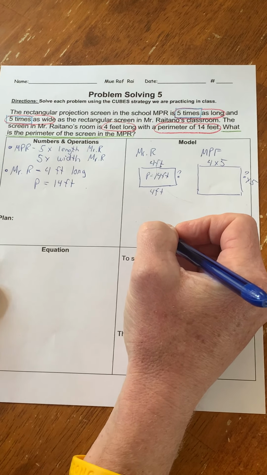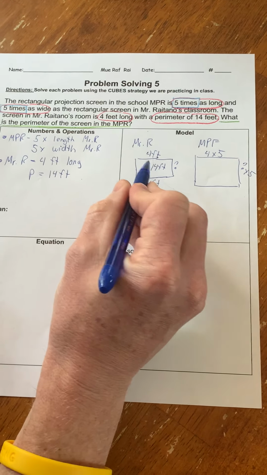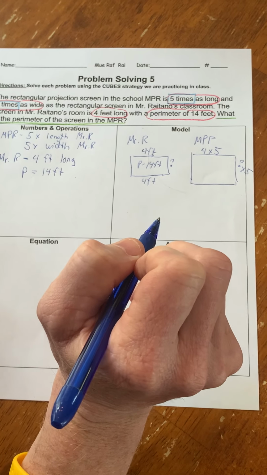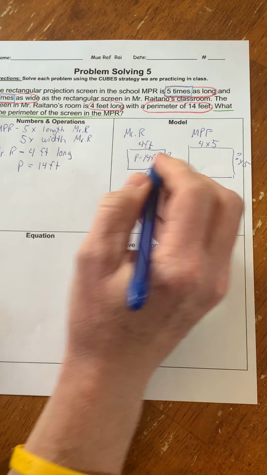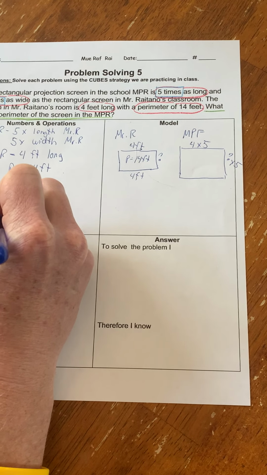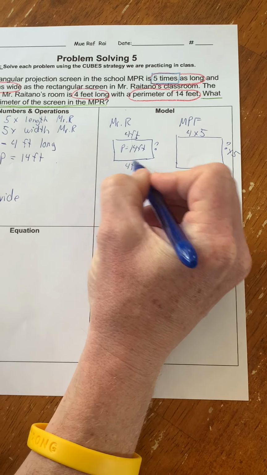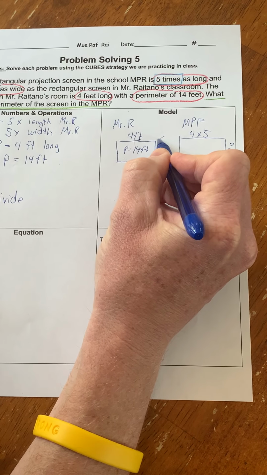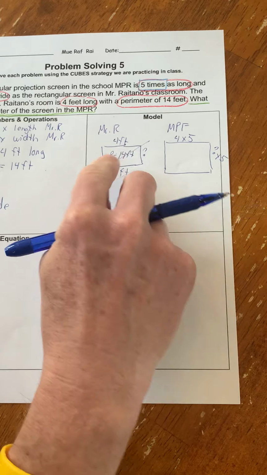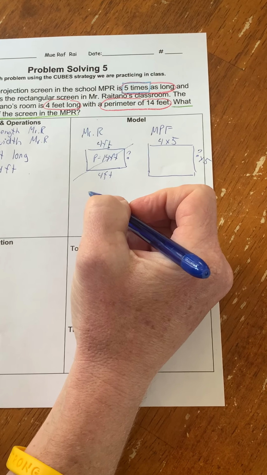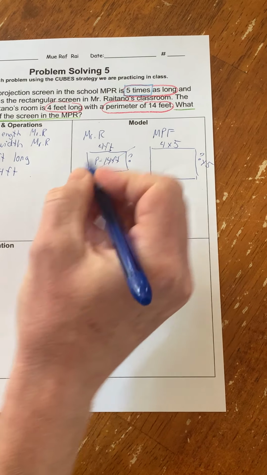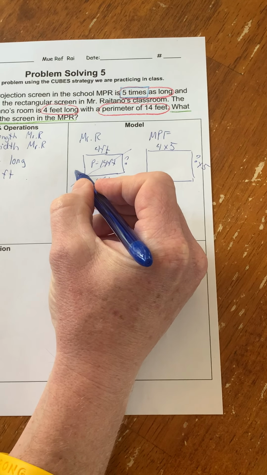Okay, so my plan is to first figure out the width of Mr. Reitano's screen. So I'm going to divide, because I know the perimeter is 14, but I want to know what half of that perimeter is. So I'm going to divide 14 by 2. Once I figure that out, I'll be able to get my unknown value.